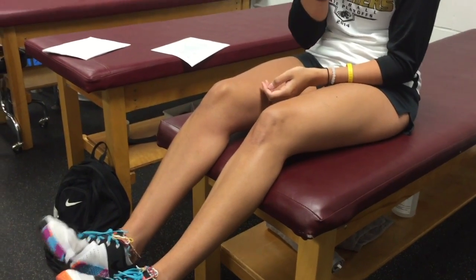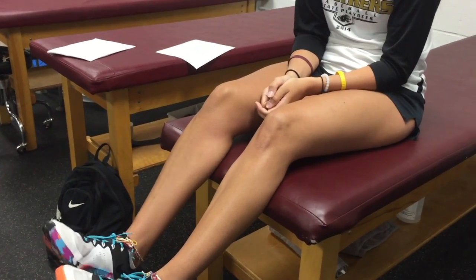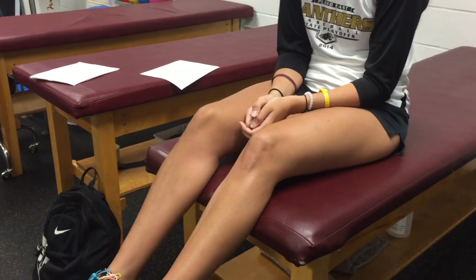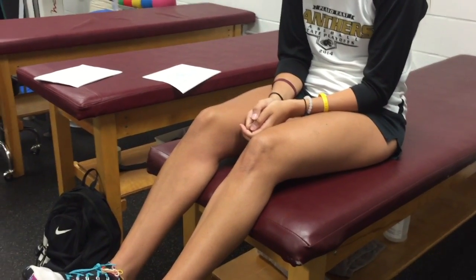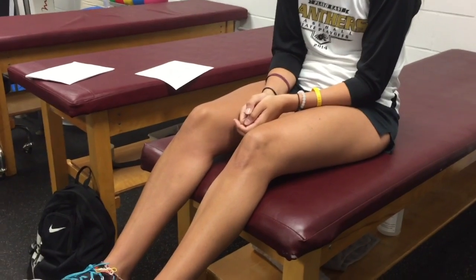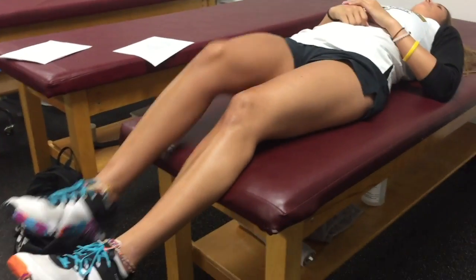All right, we're doing knee palpations. First knee palpation is the joint line and the meniscal windows. First, we're gonna have our patient lie down supine with her leg bent at the knee joint.